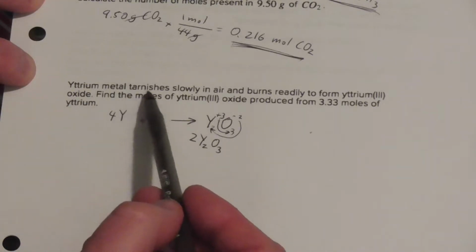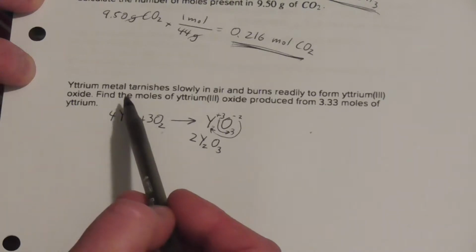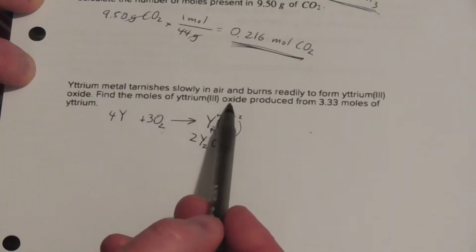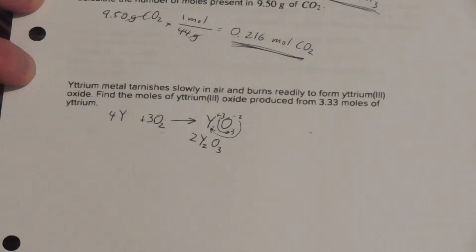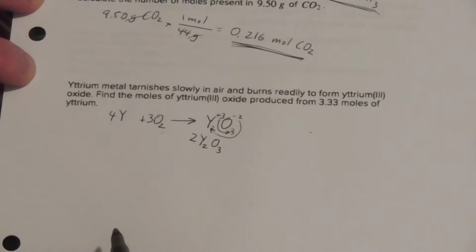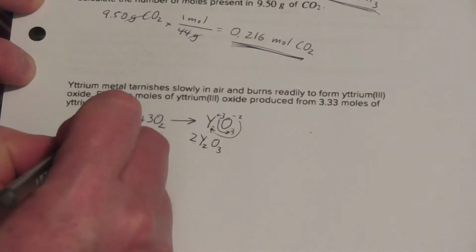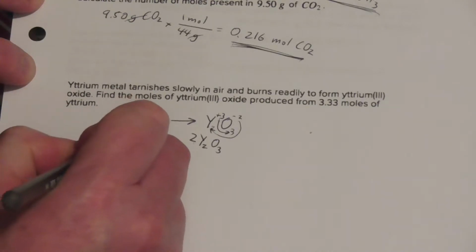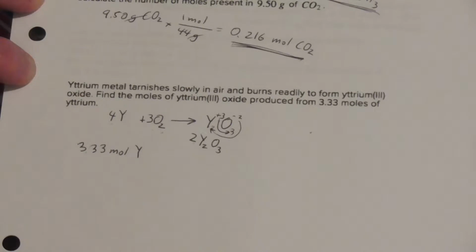So yttrium metal tarnishes slowly in air and burns readily to form yttrium-3 oxide. Find the moles of yttrium-3 oxide produced from 3.33 moles of yttrium. Okay, so my balanced equation is this balanced equation. From there, I write down what I know. 3.33 moles of yttrium.